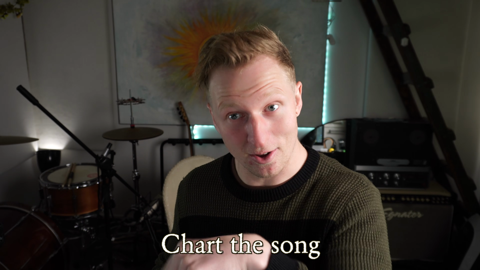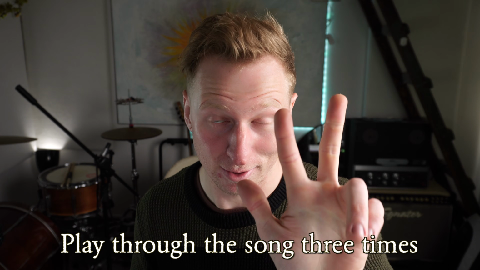It's also really, really valuable for when you're learning songs. So whenever I learn a song, I chart the song down and then I play through the song 3 times. And this means that maybe if I only play that song 1 time at a gig, 3 months later when I need to play that song again, it's a lot easier to remember how to write a chart.